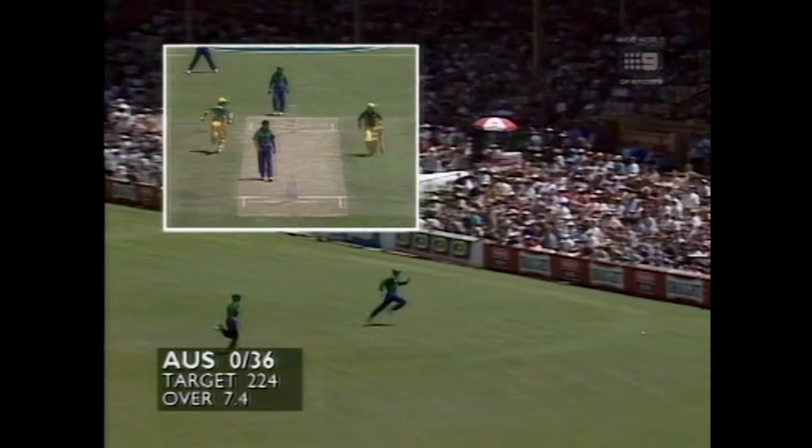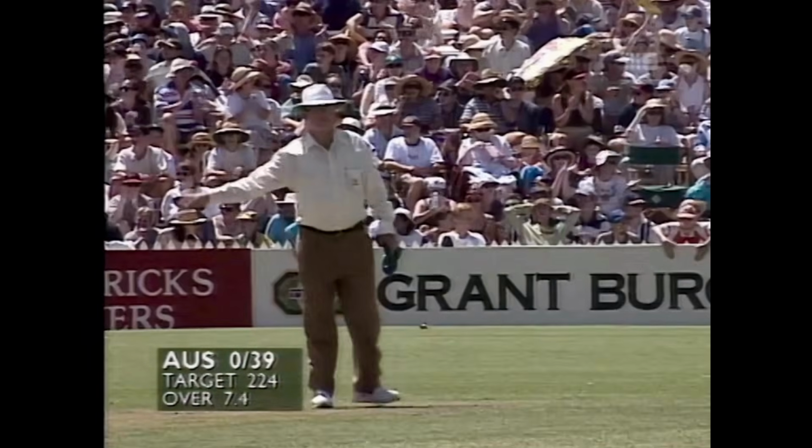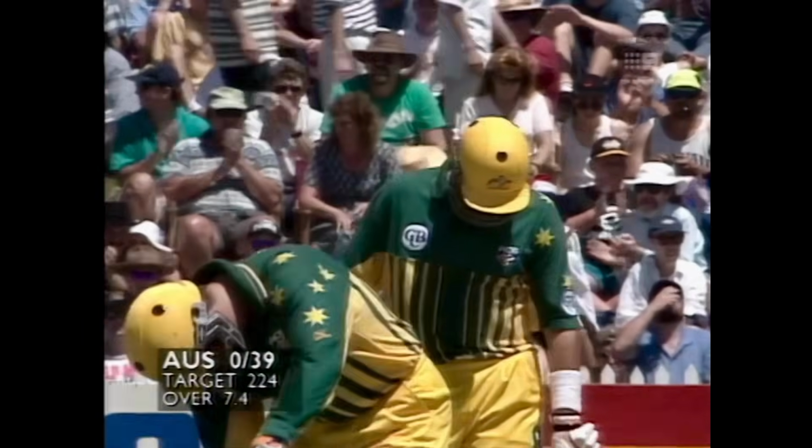A lovely shot again. His form has been slowly coming this season, Mark Waugh. You get the feeling that it's right back to its best here now at the Adelaide Oval.